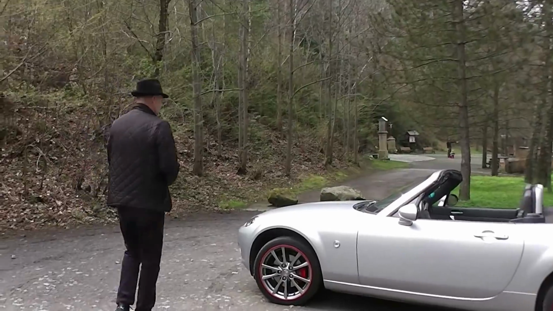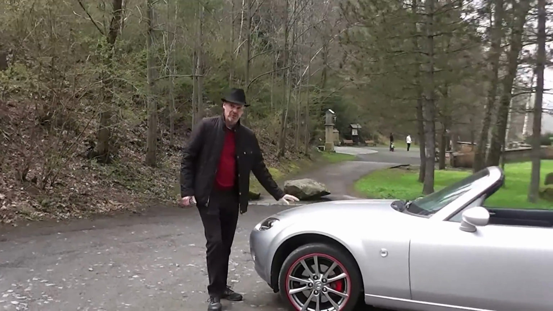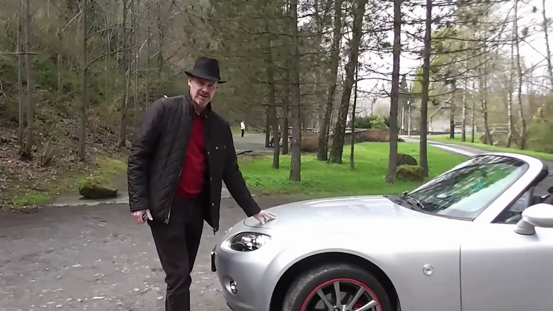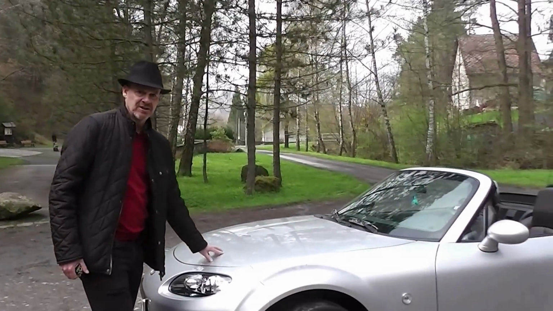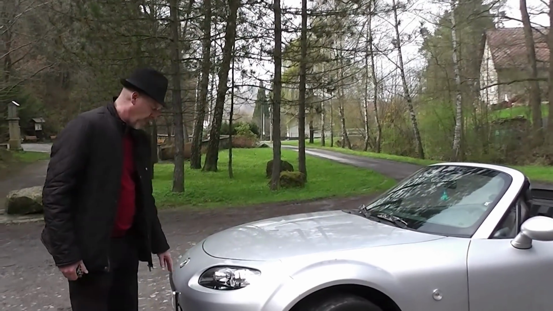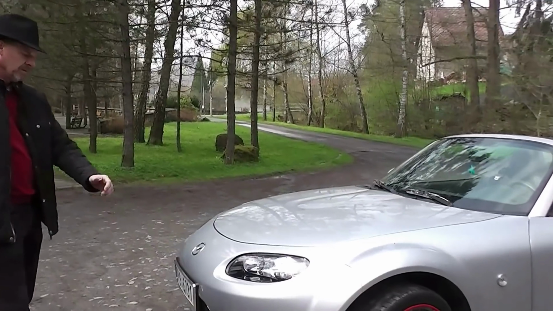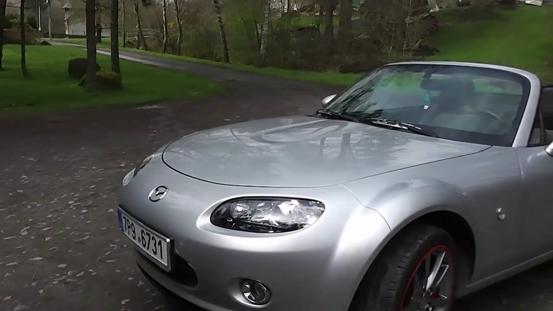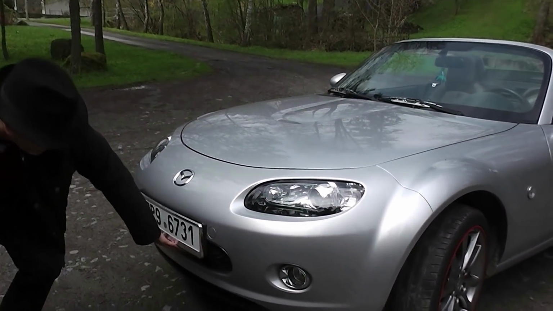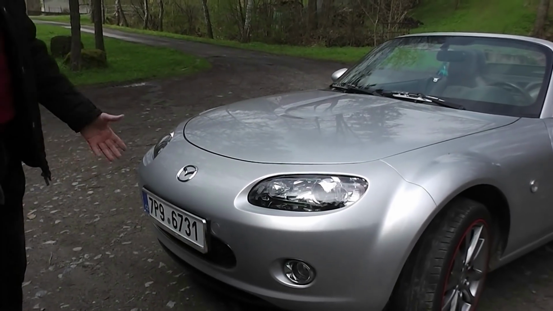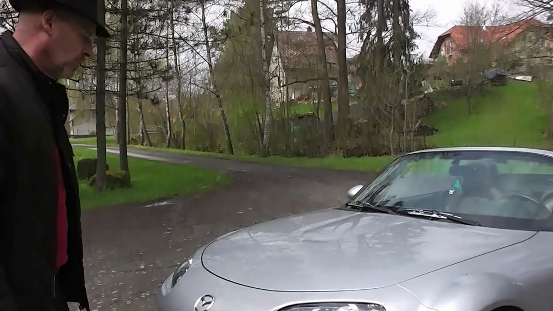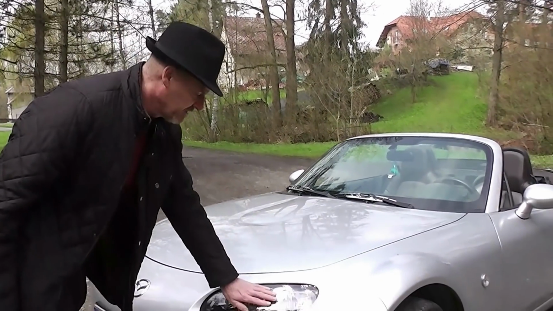So first of all, we have the bonnet. Okay, this is called a bonnet in British English. In American English it's called a hood. Here we have the front bumper and the registration plate at the front. This is called a grille down here, which allows air to flow into the engine to keep it nice and cool. Here we have the headlights.